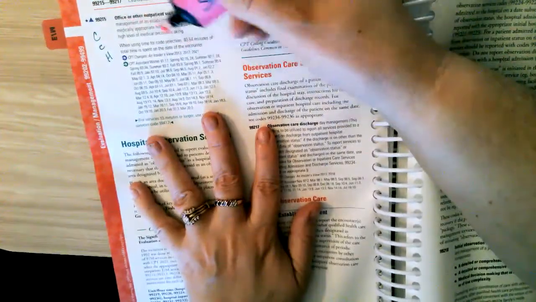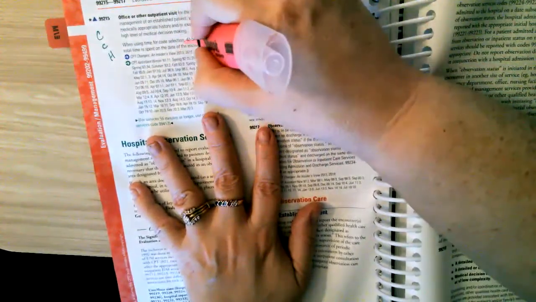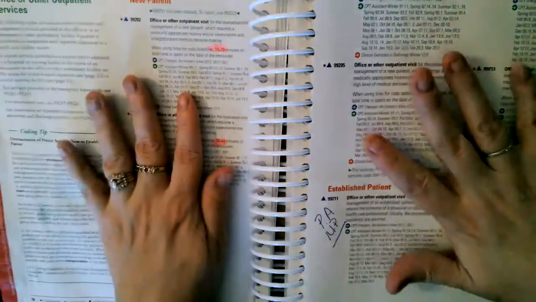Okay, so let's look at 99215. That is 40 to 54 minutes. So these are just new and established patients for evaluation and management. And when you read in your book and you saw the times, I kind of wanted to draw a line from that information in your textbook to the information in your CPT.